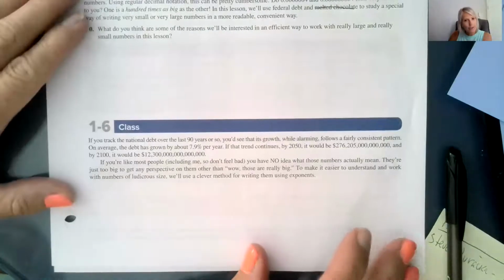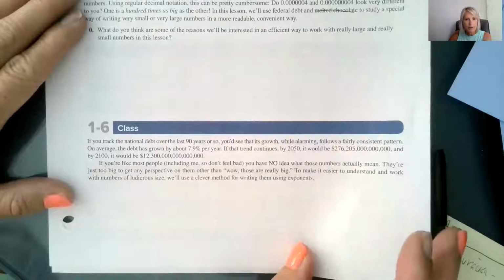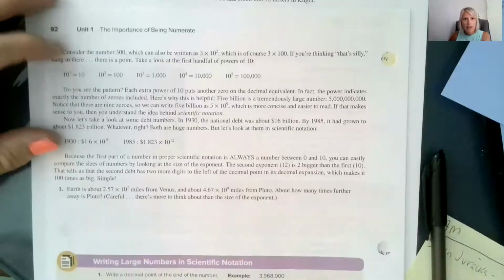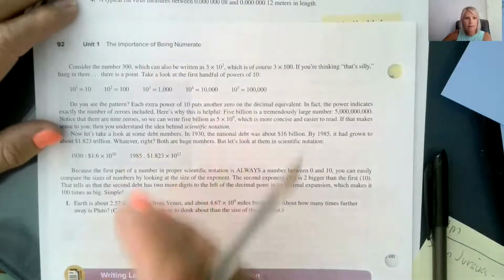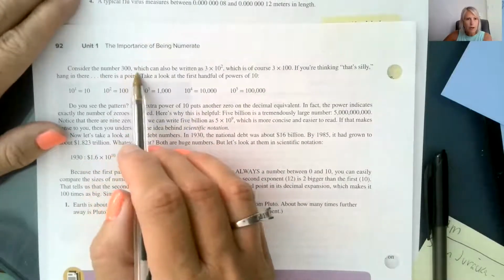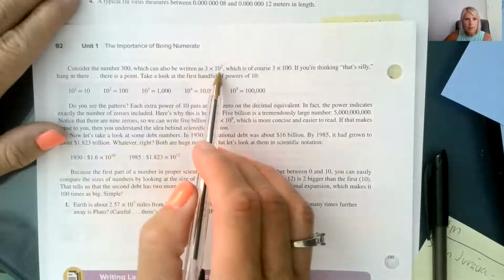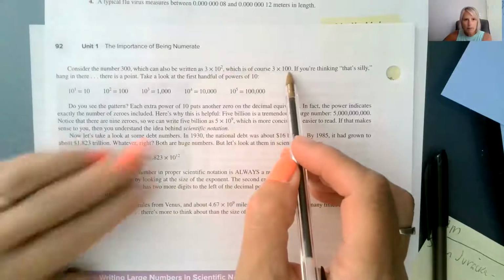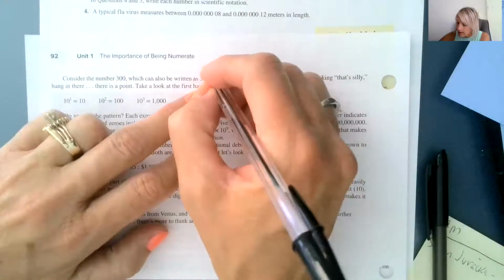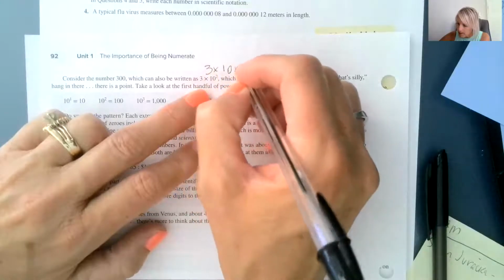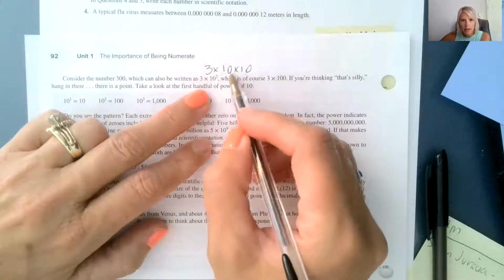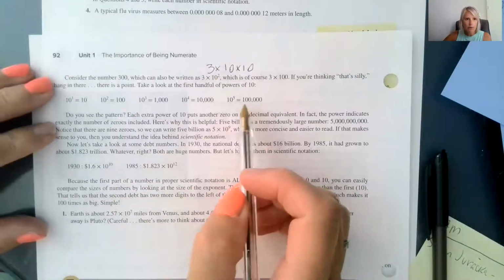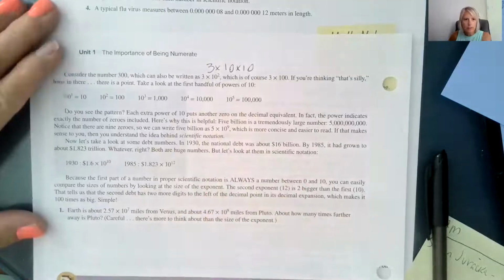To make it easier to understand and work with numbers of ludicrous size, we'll use a clever method for writing them using exponents. Okay, and it's all based on the power of 10. So consider the number 300, which we can also write as 3 times 10 to the second. And that means 3 times 100. So this 3 times 10 to the second is the same as 3 times 10 times 10. There's 2 powers of 10. Okay, so here are some other powers of 10 that we're going to work with. Hopefully you start to see the pattern here.